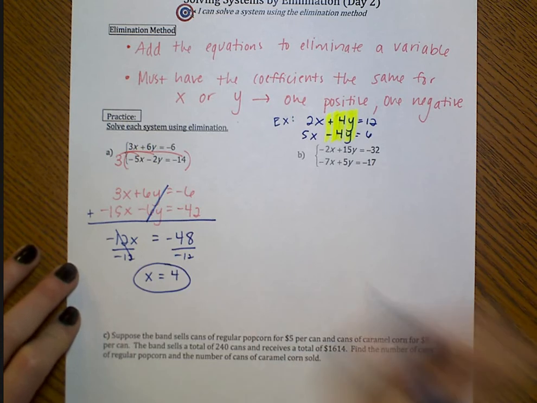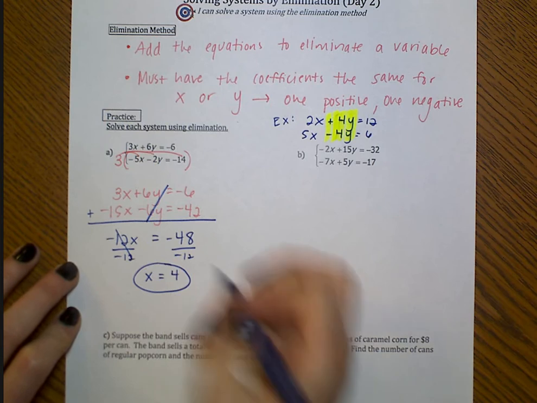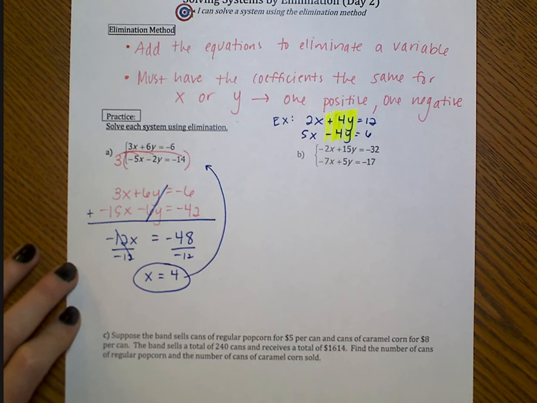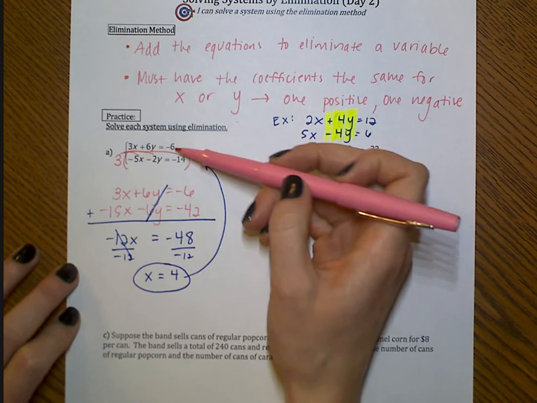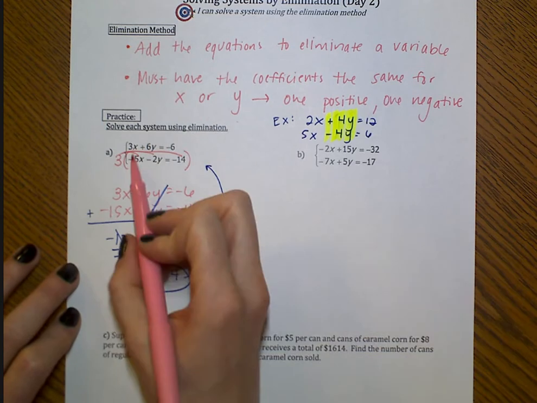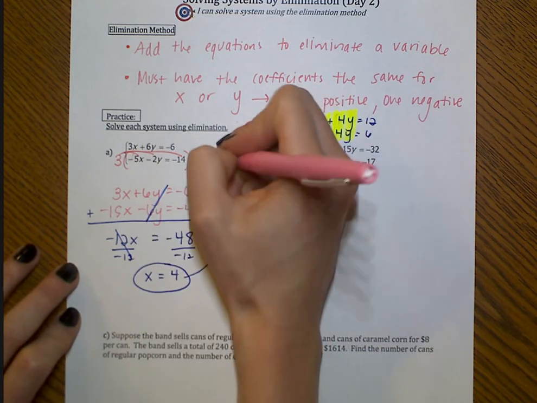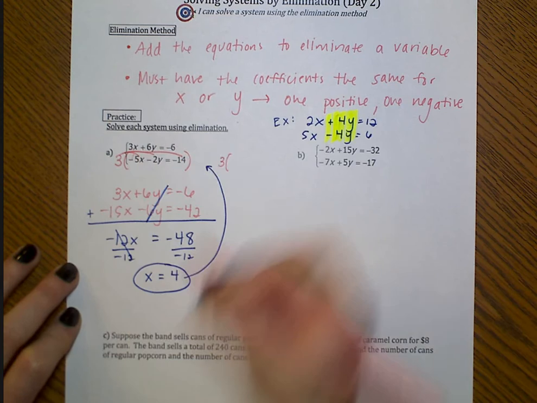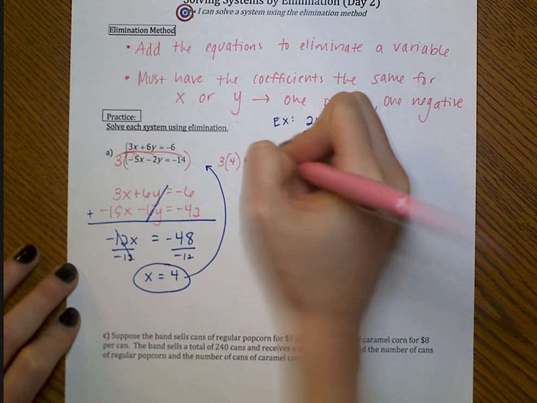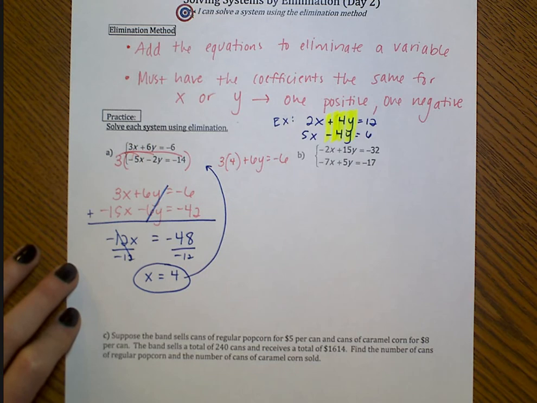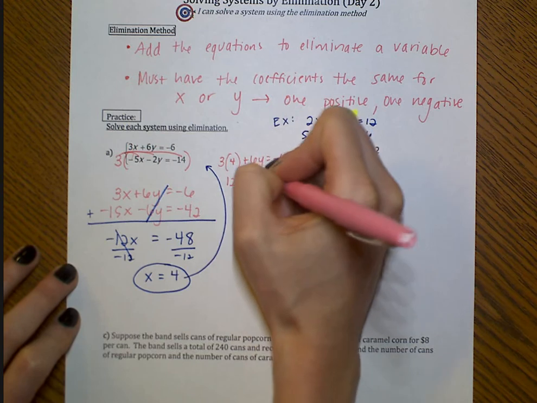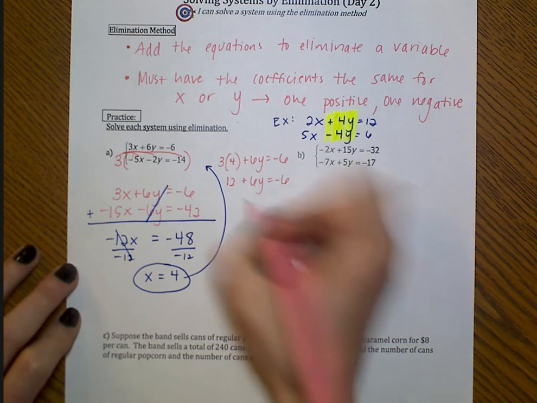Now remember that you always have to find both variables. So I always need to bring my first answer up to the top. You can plug it into the original 2 or the new one. It makes no difference. I'm just going to go for the very top equation. So 3x, I know x is 4, so I'm going to plug that in. Plus 6y equals negative 6. Okay, so I'm going to solve that for y. 3 times 4 is 12. Okay, now we subtract the 12.